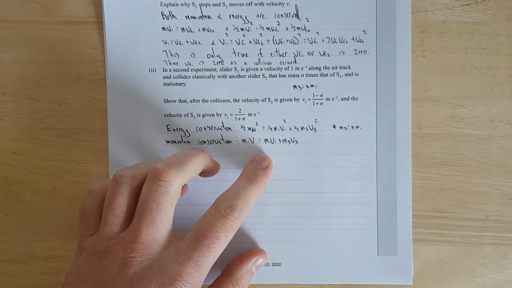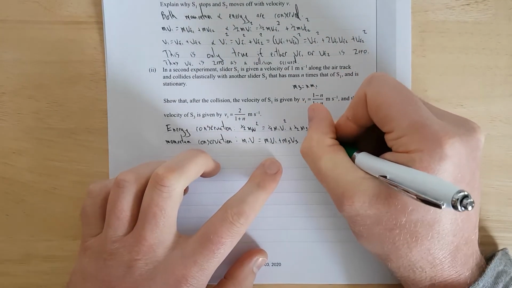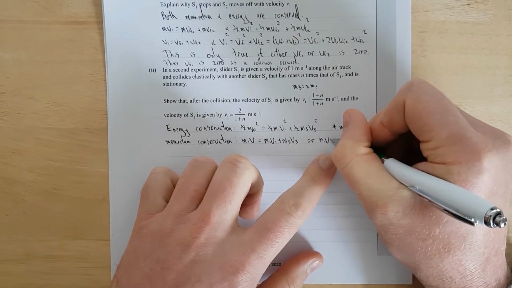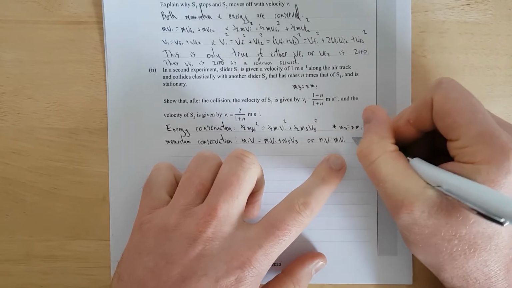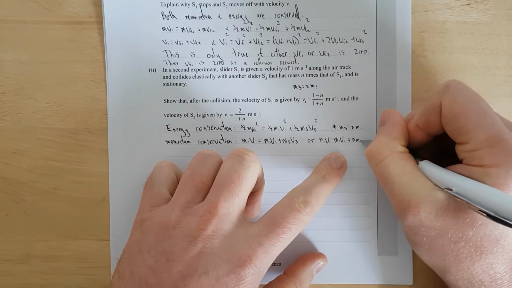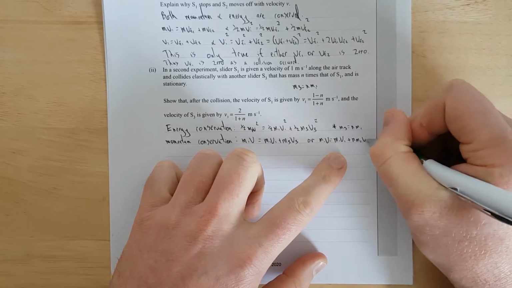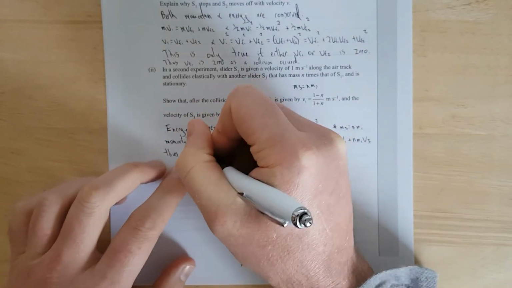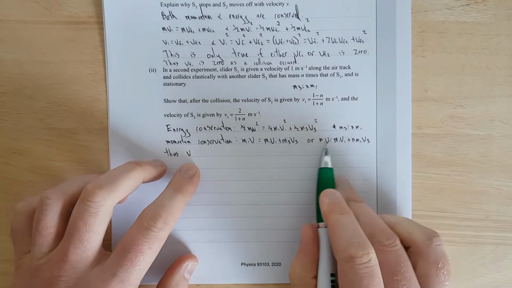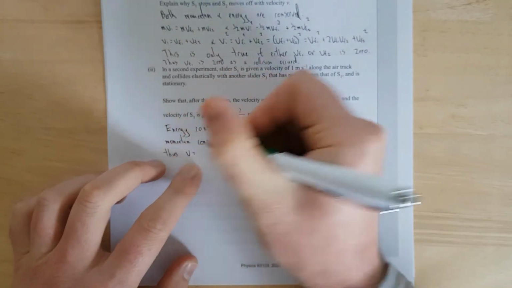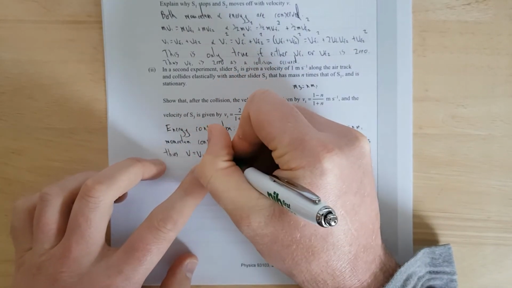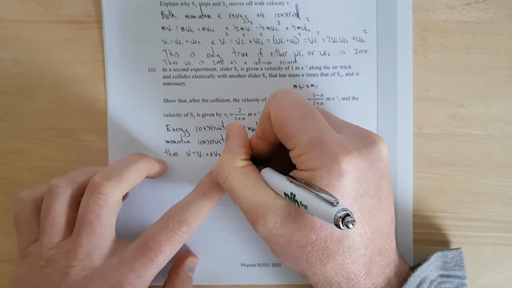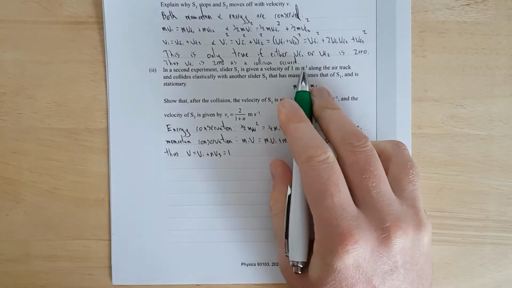I just realized I made a typo. M1 v is equal to m1 v1 plus n m1 v3. Now we can say thus v, because that's just v here, and we're going to divide out all the masses, so we're going to have v1 plus n v3, and that is just equal to 1, because v, the initial velocity, is 1 meter per second, which is going to make things a bit easier.